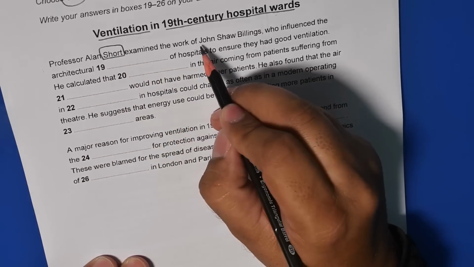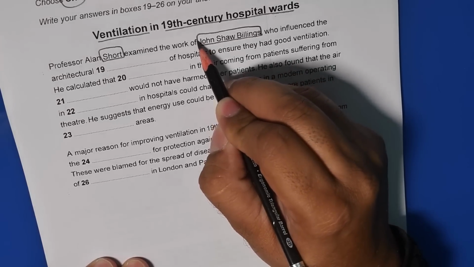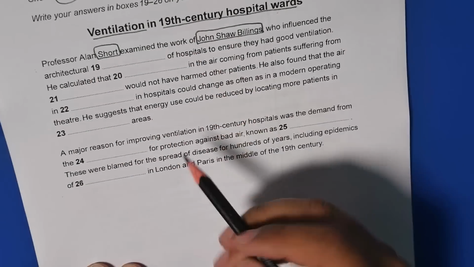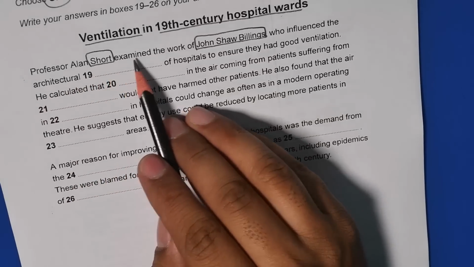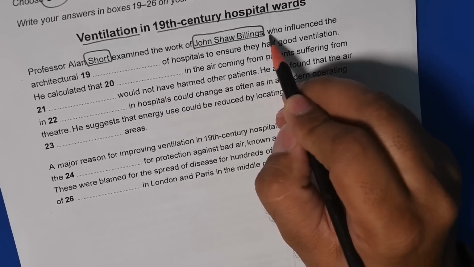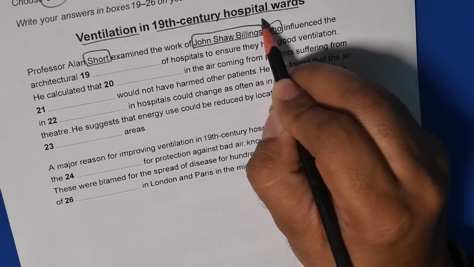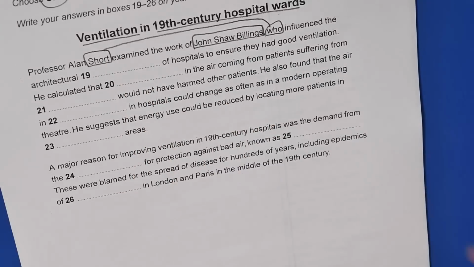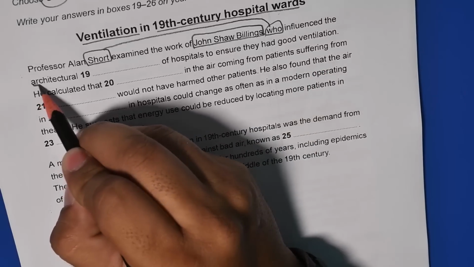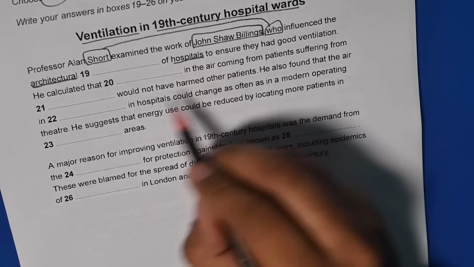Examined the work of John Shaw Billings. John Shaw Billings is the name of a person, right? I read this text before in the last video. Professor Alan Short examined the work of John Shaw Billings, who influenced the architectural something of hospitals, right?